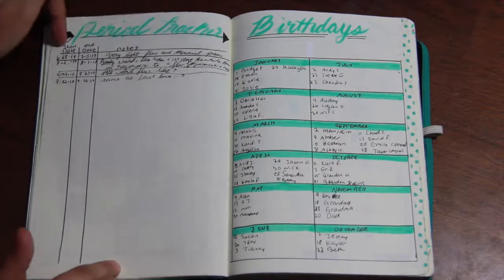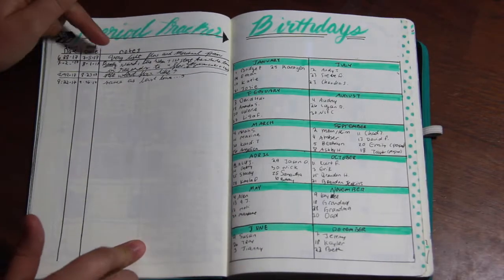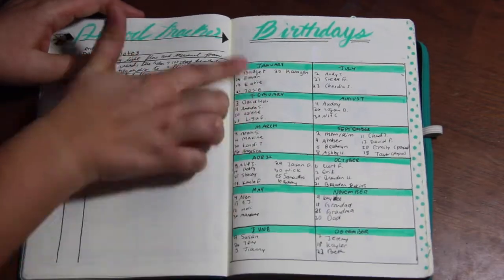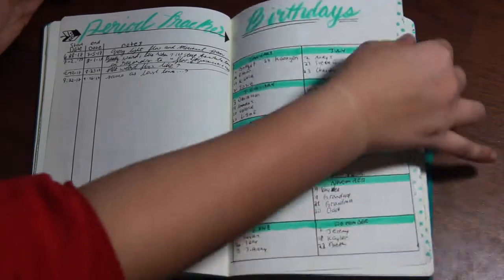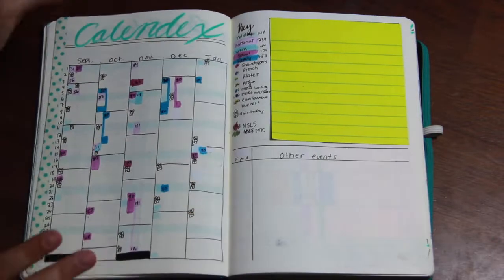We have a period tracker, which I did not keep up with updating very well. And then we have my birthdays spread, the months divided out, and then whoever you have birthdays for in there. And then it has a piece of washi on the side because on the other side is my calendex.